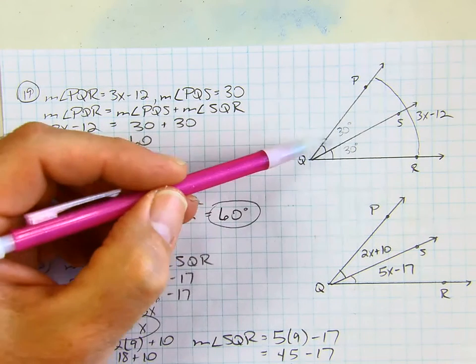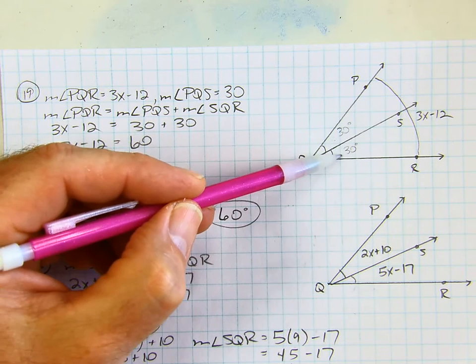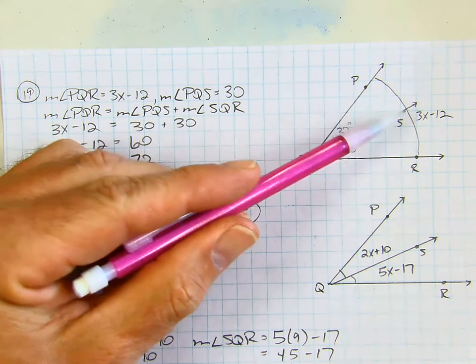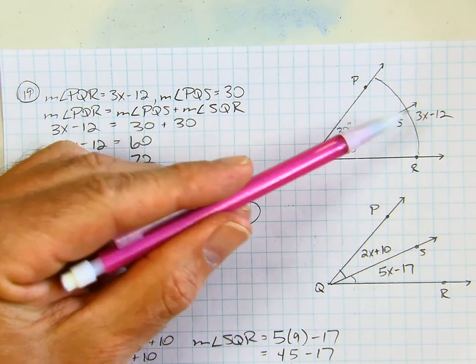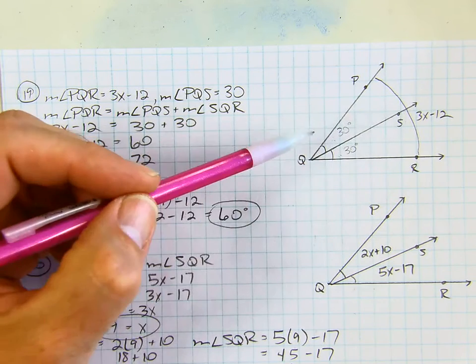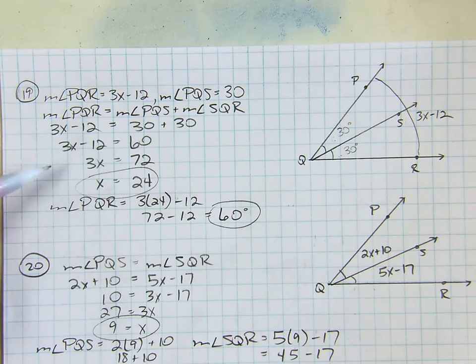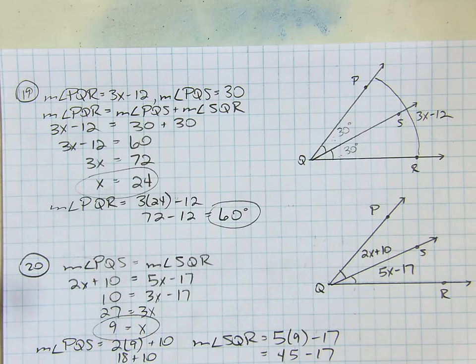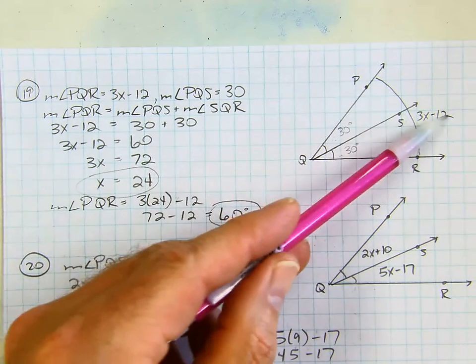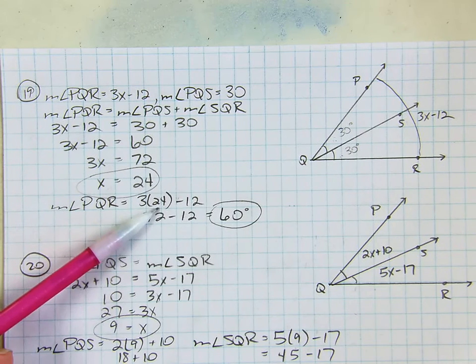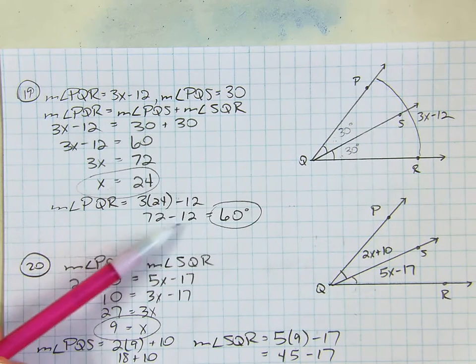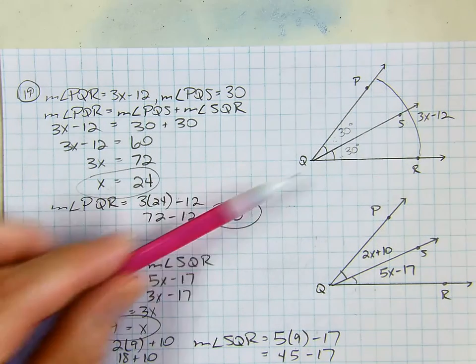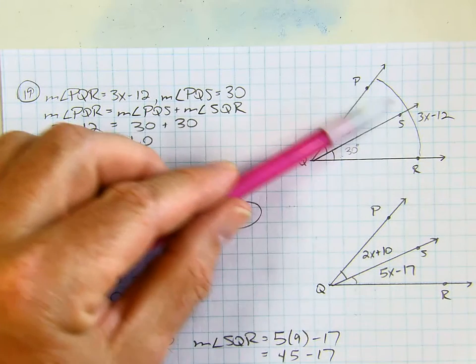Now remember, a bisector, these two are congruent. So if that's 30, this is 30. So that means that 3x minus 12 is equal to 30 plus 30, or equal to 60, right? Add 12, 72, divide by 3, x is 24. And then when I plug that back into the measure of PQR, which was this 3x minus 12, 3 times 24, 72 minus 12 is 60. And that makes sense, because 30 and 30, the whole thing had to be 60.